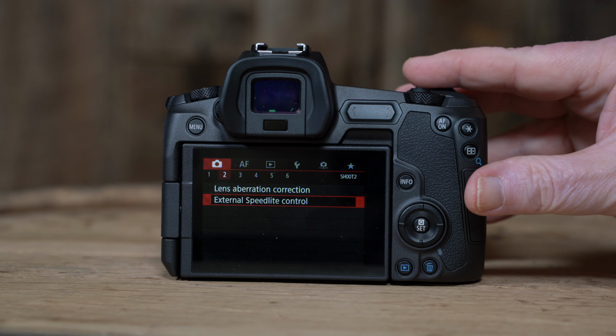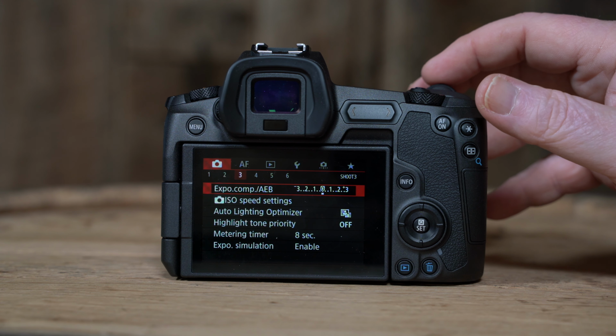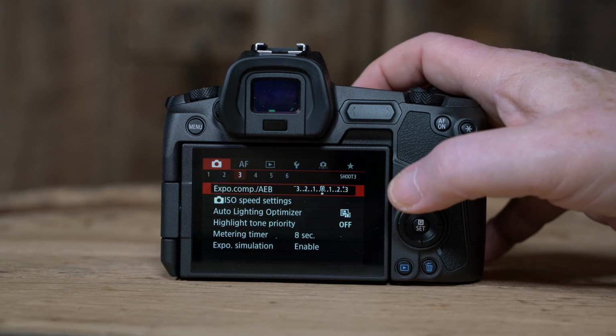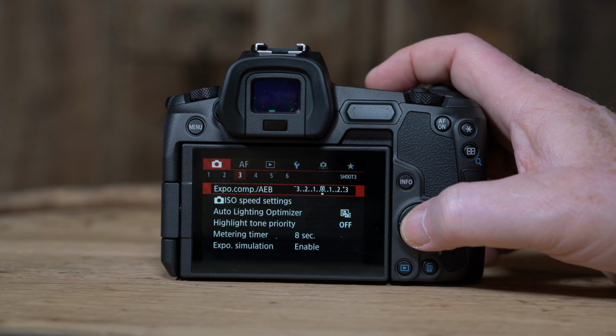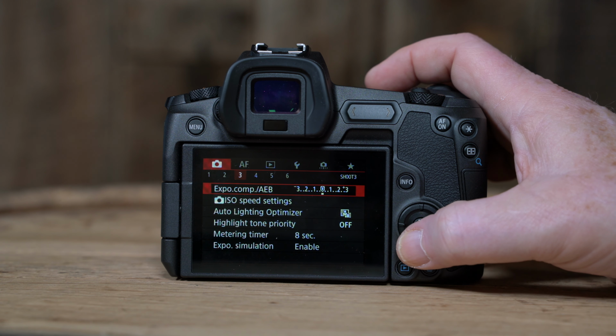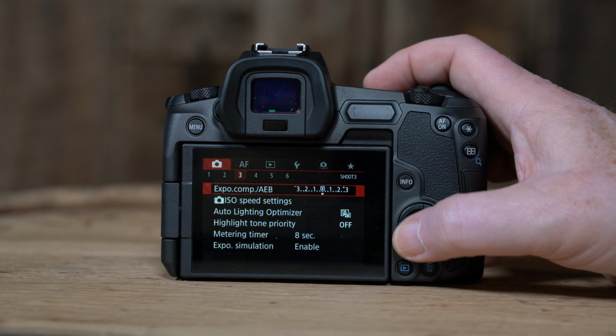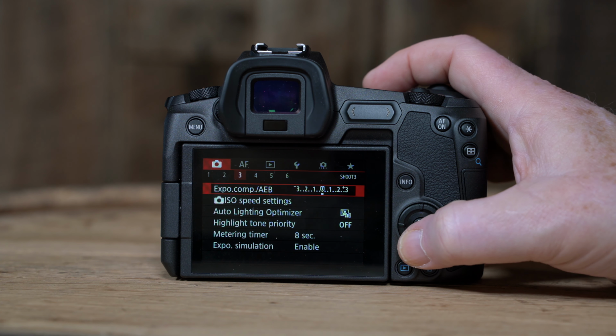We go back into our next screen at this point. Your exposure compensation. I leave that set to 0. I don't really use it that much. Other people do use it a lot. Again, you can set it this way and work through the way you like it.